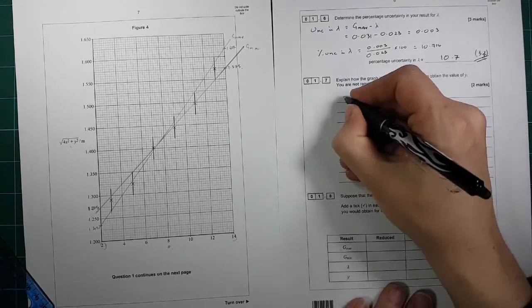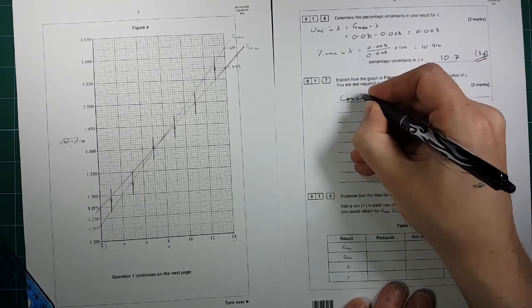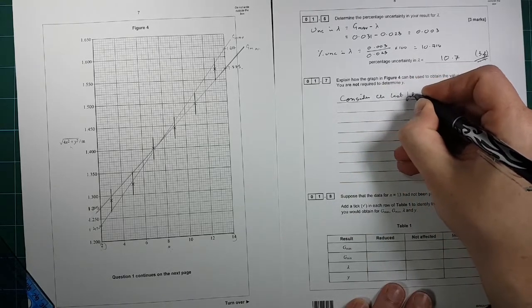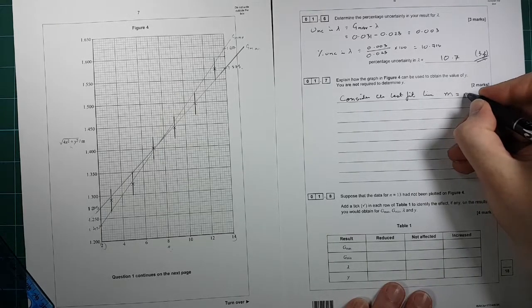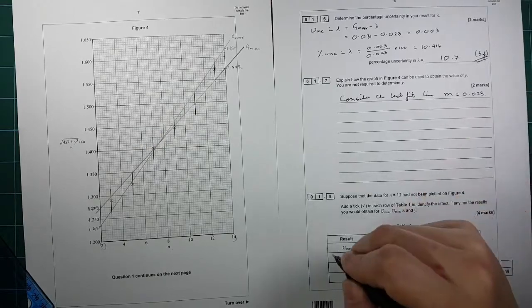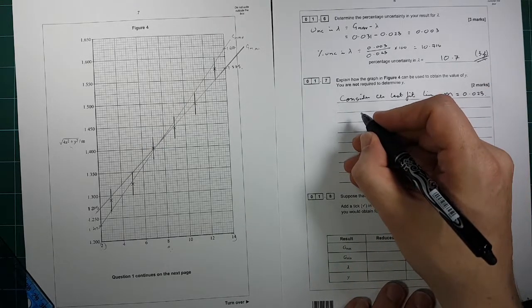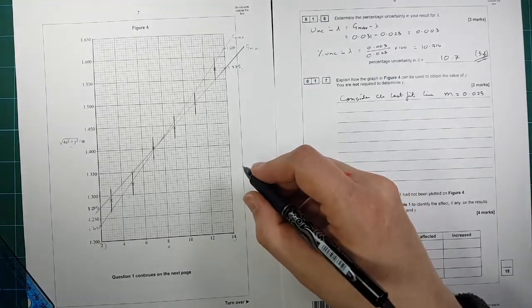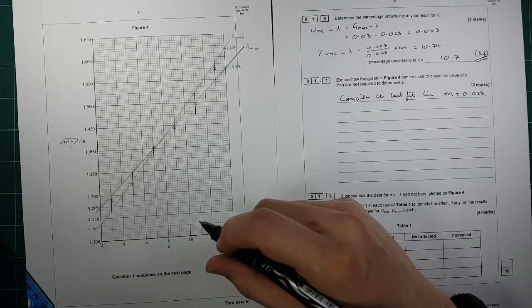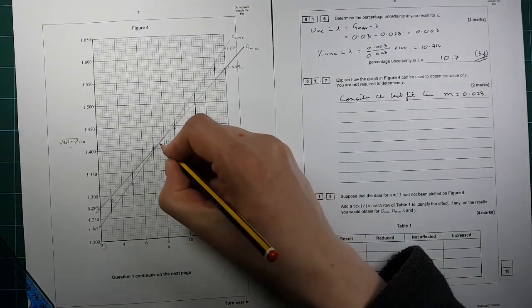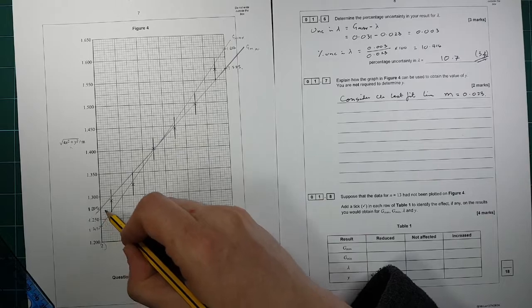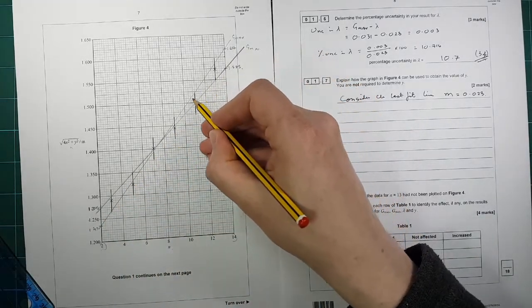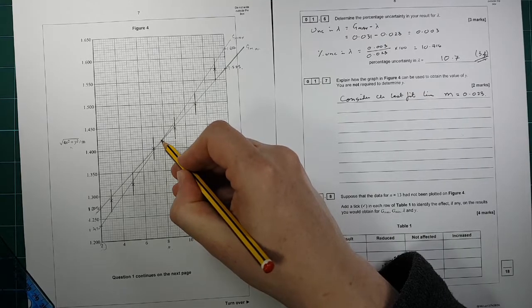So we need to consider the best fit line, and that has a gradient equal to 0.028. We need a point on that best fit line. Well, you could draw in that best fit line, but the point on that best fit line has got to pass through where these two join, because it's got to be halfway between these two, so it's always going to be halfway between these two, but where they join, halfway between them is on top of them.